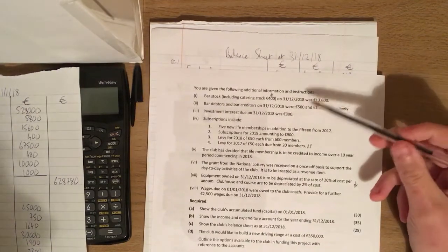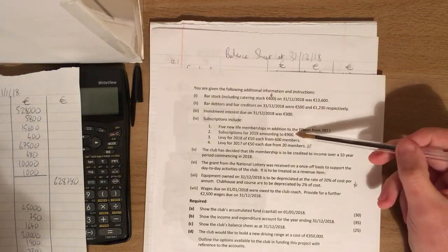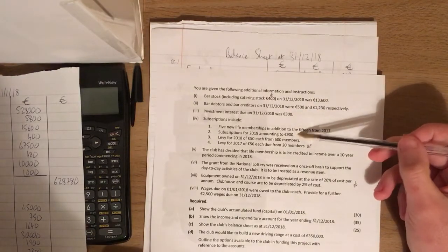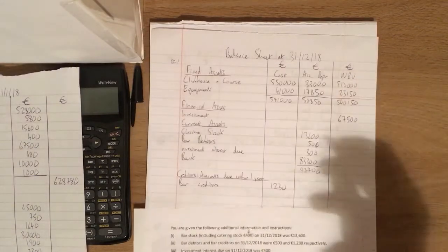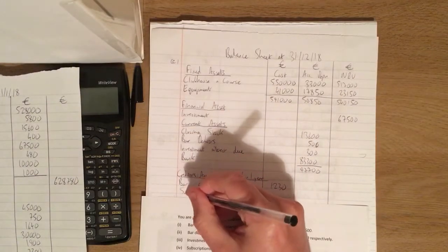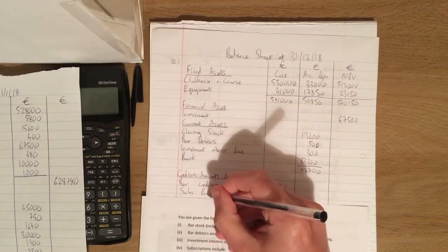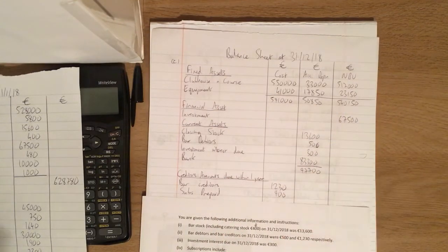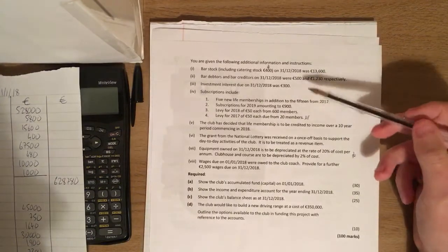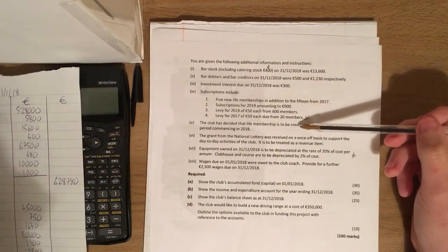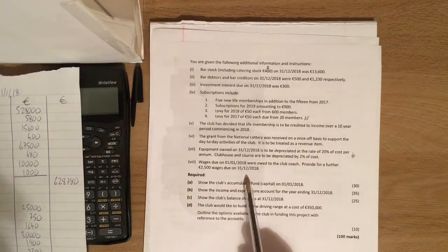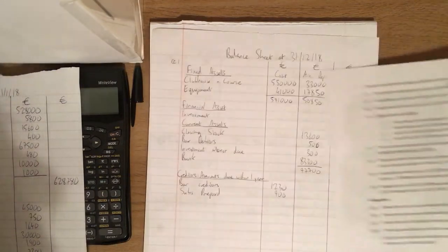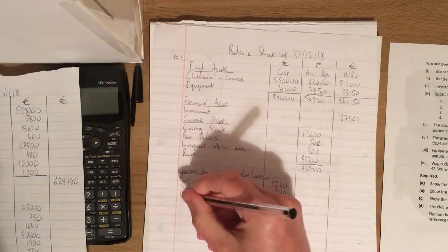Remember I said the subscriptions prepaid would be a current liability. So subs prepaid of 900. And there's something else here. Yeah, the wages due at the end of the year, 2,500. That is also a current liability.